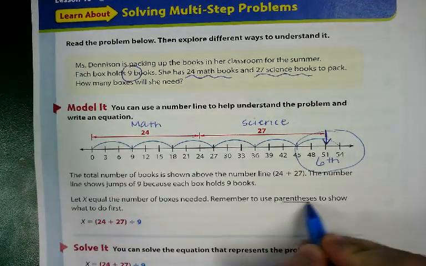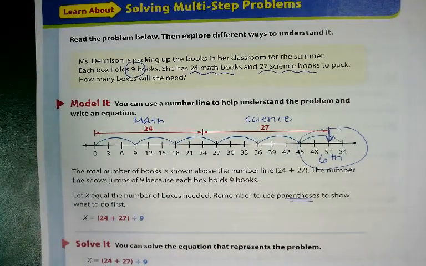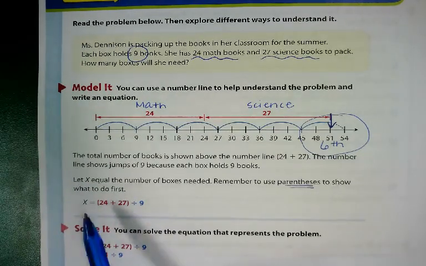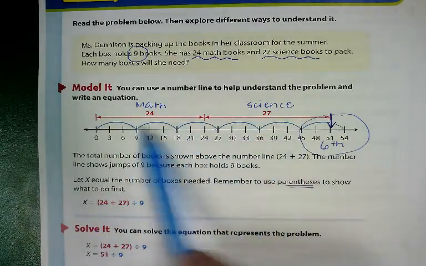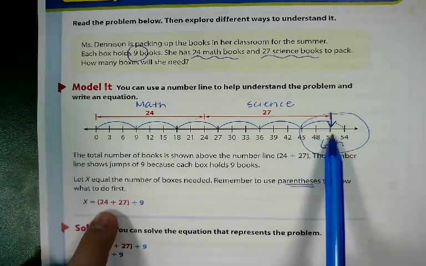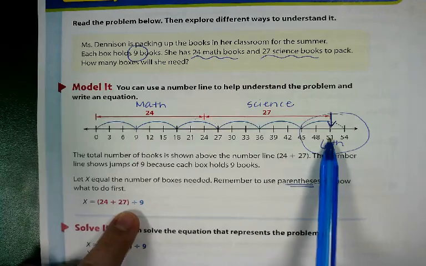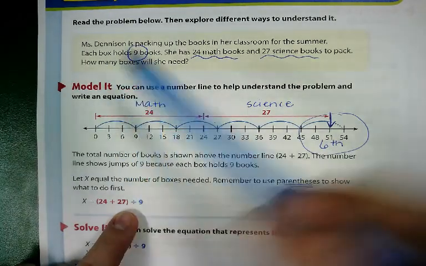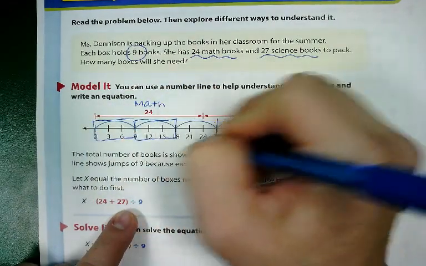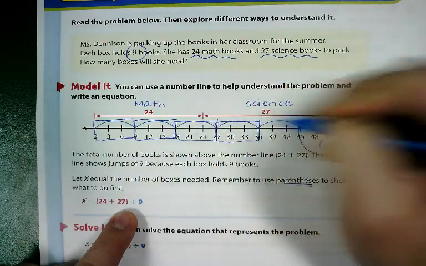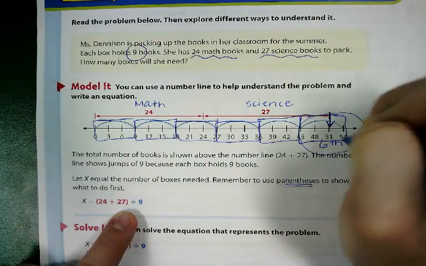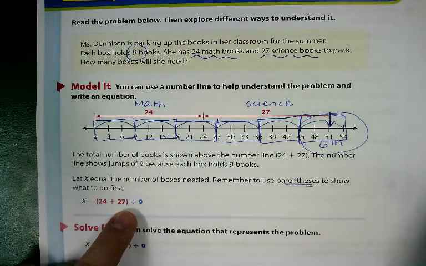Remember to use parentheses. Everybody think of saying the word parentheses right now. And then that always tells us what to do first. So here is exactly what we did up in the number line. We took the number 24, added it with the number 27, here it is, 51, and then divided it by 9 because each box holds 9 books. So that's what this is. Here's box 1, box 2, box 3, box 4, box 5, and then you would have a couple of books in box 6. It wouldn't be full though, and that's okay, but you still need the box to hold the books.